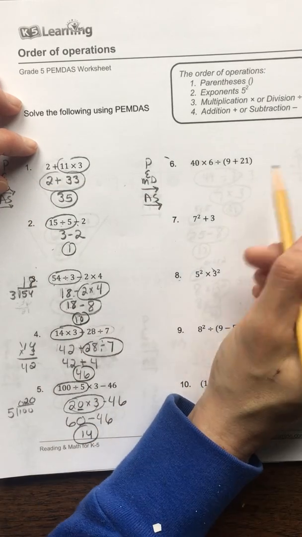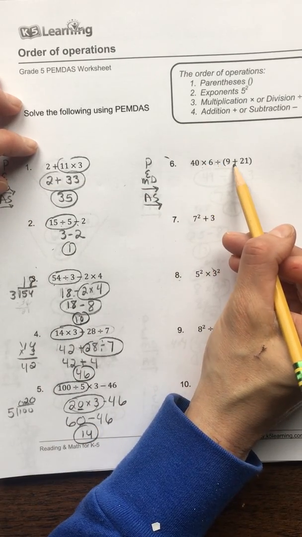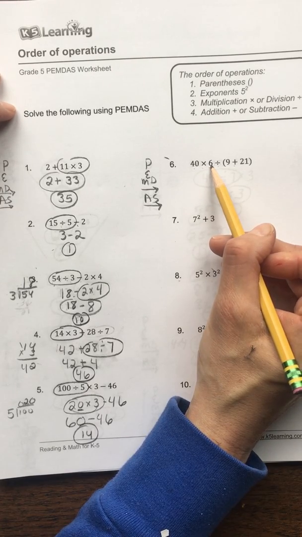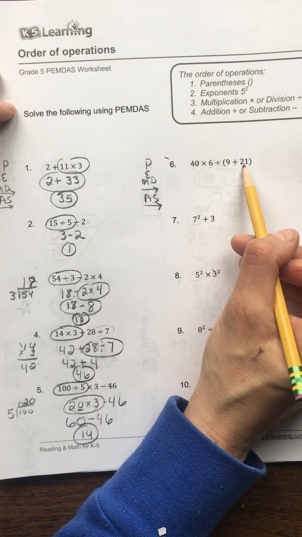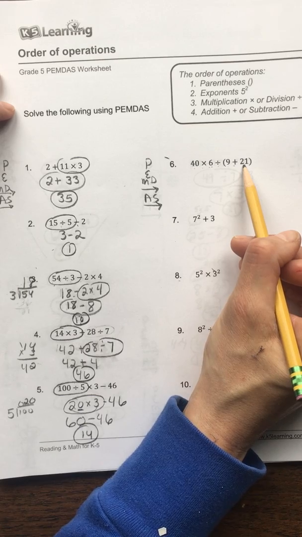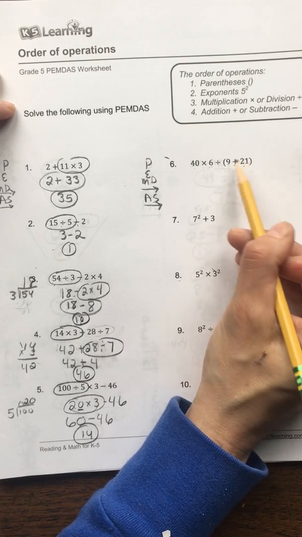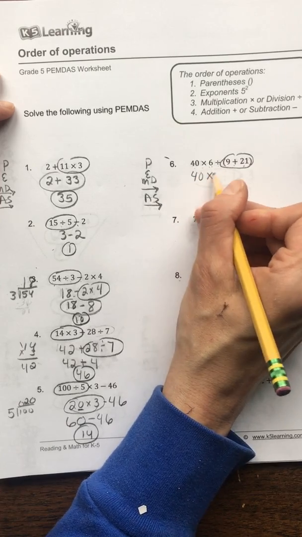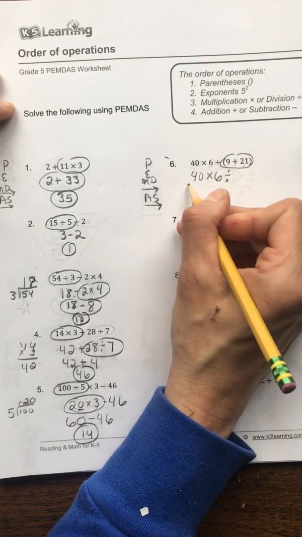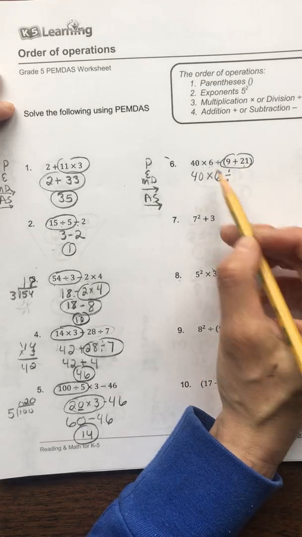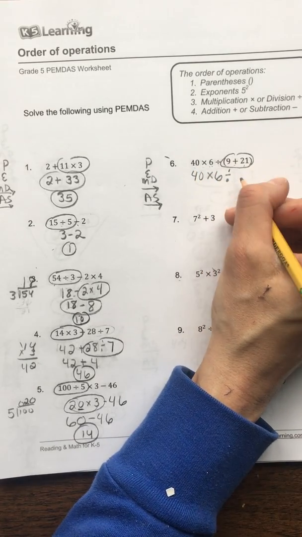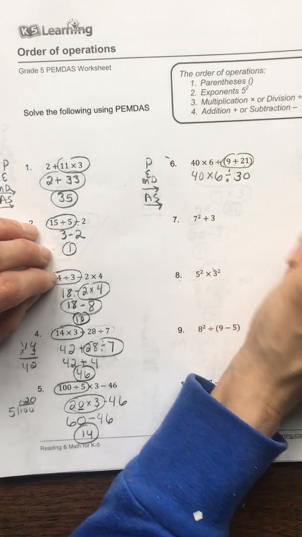Keep writing your think track, noticing your signs. I was going to do 40 times 6 first, but now I think I should do 9 plus 21 first. Can you tell me why? Yes, because it's in parentheses. Rewrite the rest of the problem exactly as the way it is shown. Don't try to solve more than one step at a time. Then 9 plus 21 is 30.